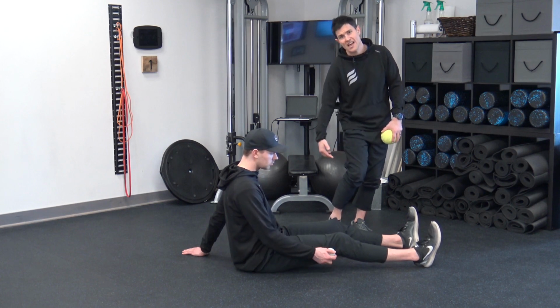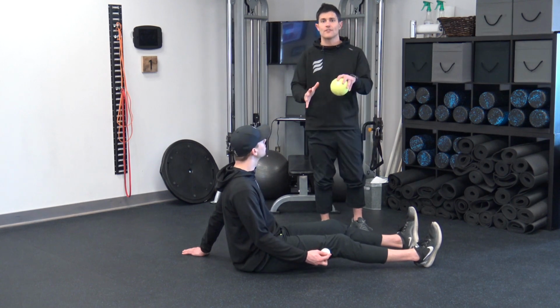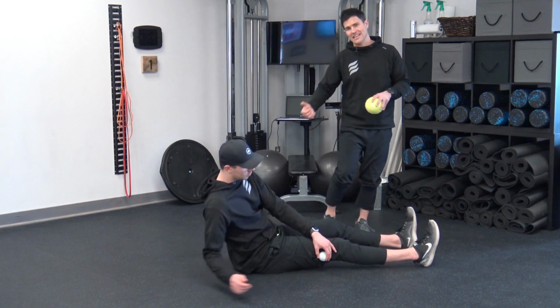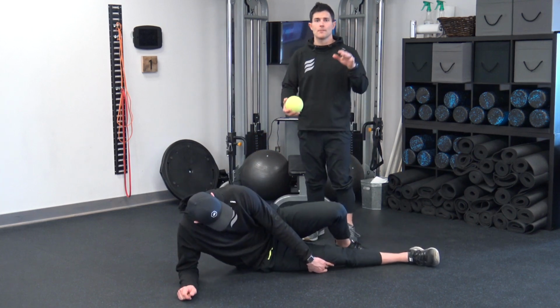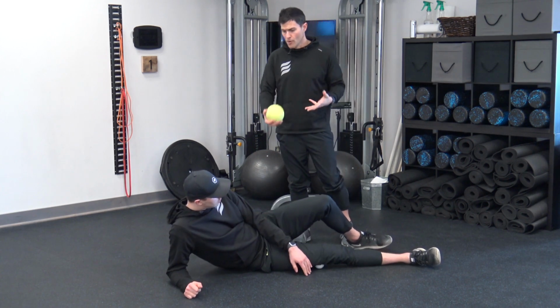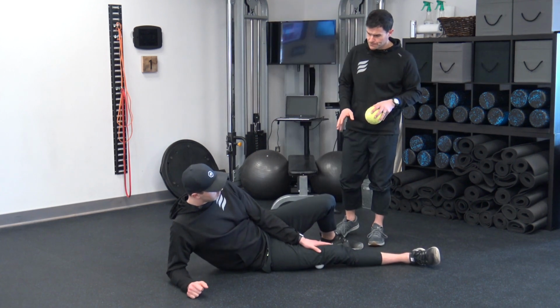Now once you've found that, that's where that lacrosse ball is going to go, and you're going to leverage your body weight so that you can put weight into the ball and compress the muscle by pushing the muscle between the femur and the ball. Okay, so you got that right? Okay.